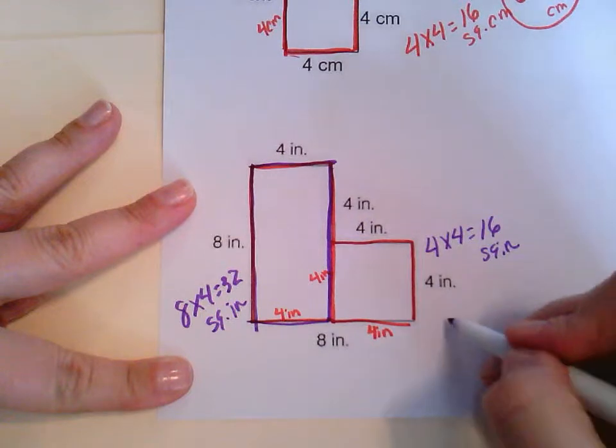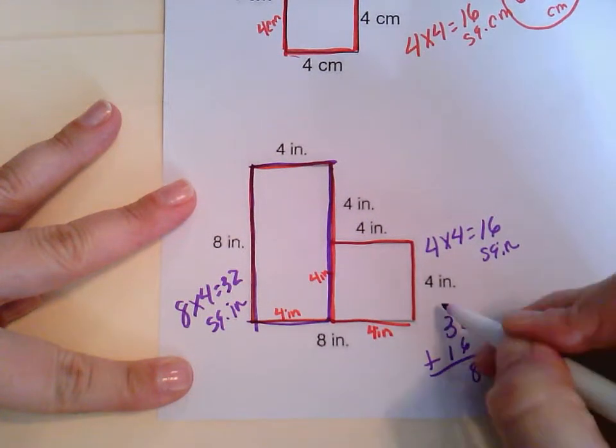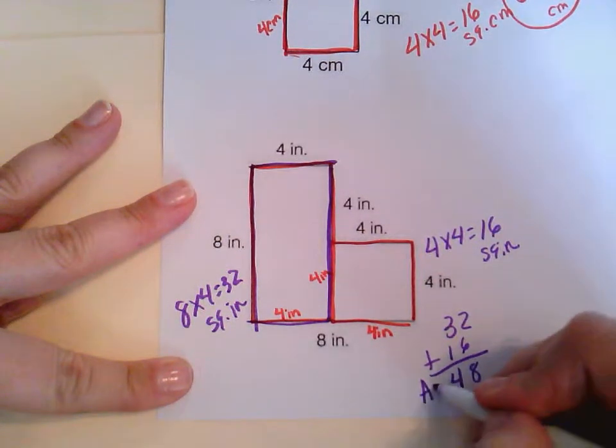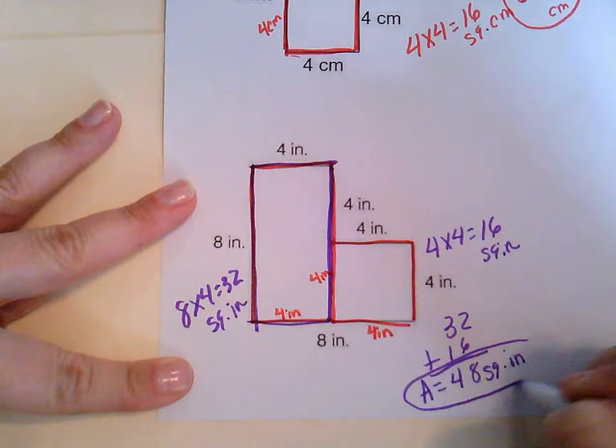And then I go to add them together. 32 plus 16 is going 6, 7, 8. 3 and 1 is 4. So area equals 48 square inches.